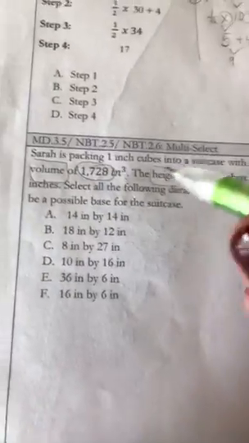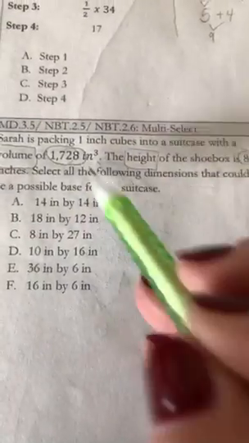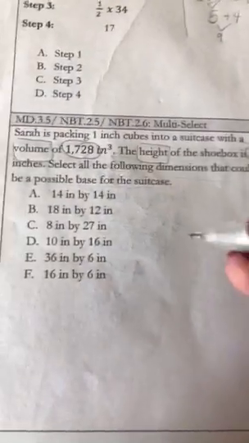So I need to figure out, first of all, what the base is going to be. I was given a volume and I was given a height.